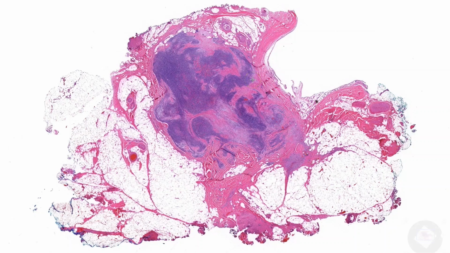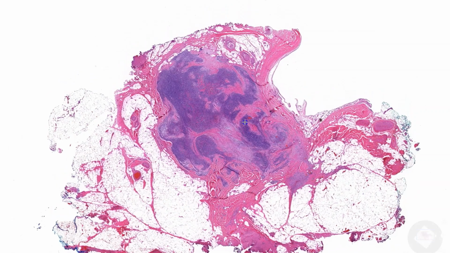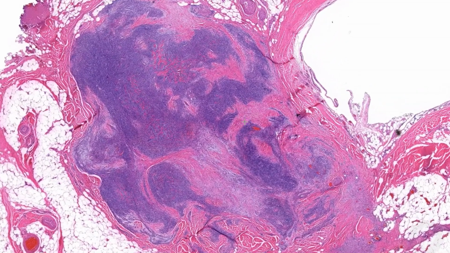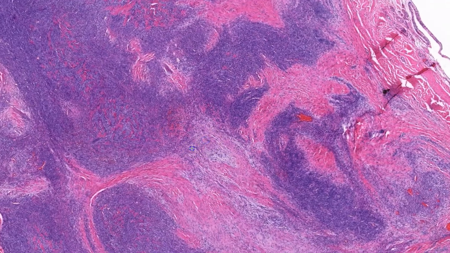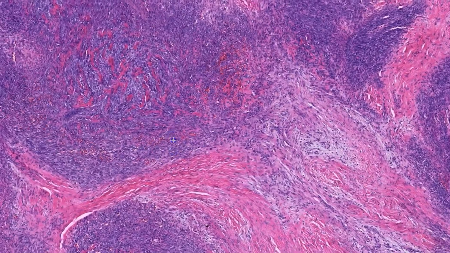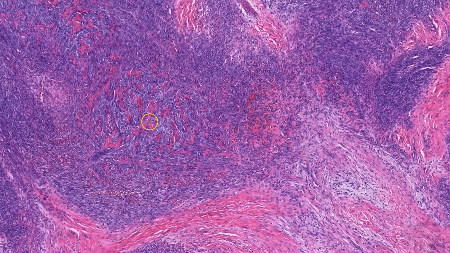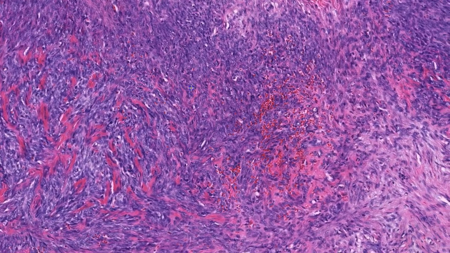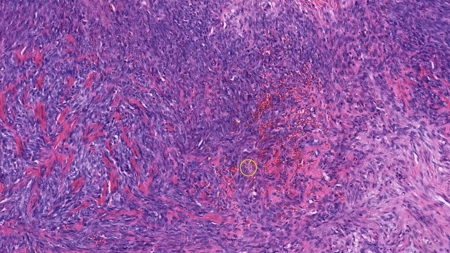Now for the third and final case. This is a mass on the wrist of a 30-year-old male. At low power, we can see that this is a multinodular lesion located in the deep soft tissue. Fibrosis is seen both between and within the nodules and ranges from dense to more thin and wiry. Areas of hemorrhage can also be seen.